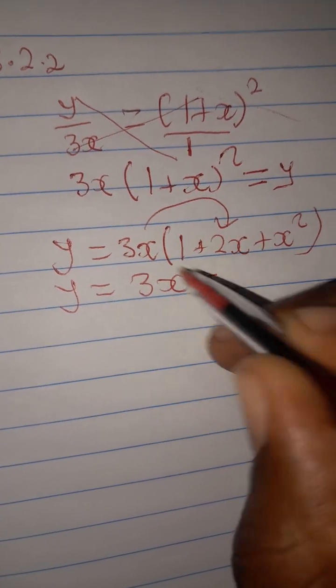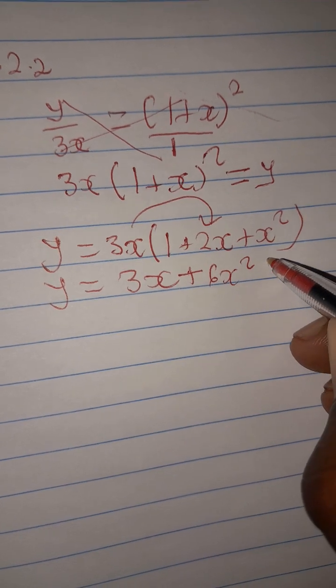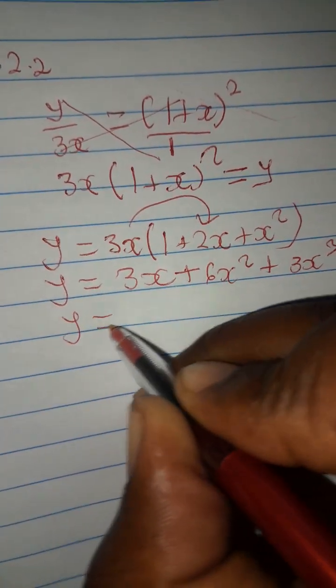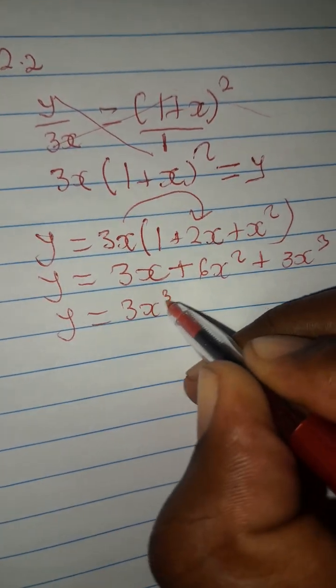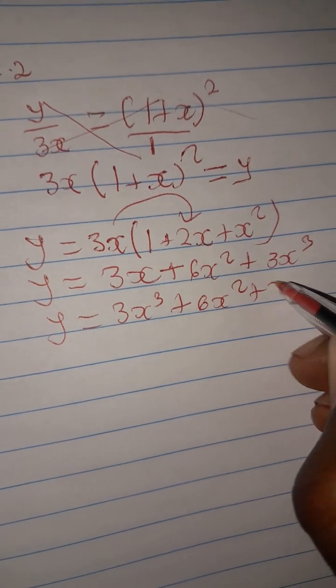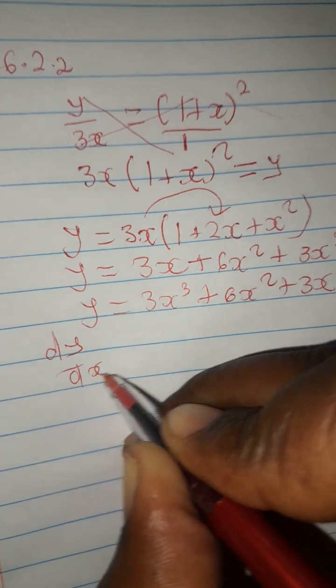And 6 times 3 times 2x, that will be 6x squared, as well as 3x multiplied by x squared, that will be 3x cubed. So let's rearrange this. We have 3x cubed plus 6x squared plus 3x in this case. So let's derive dy all over dx.